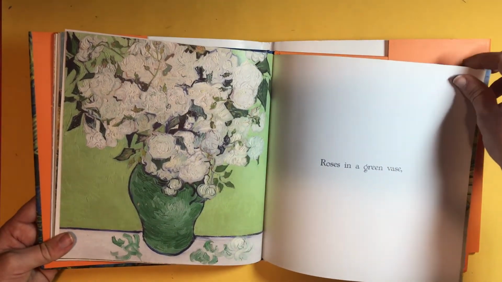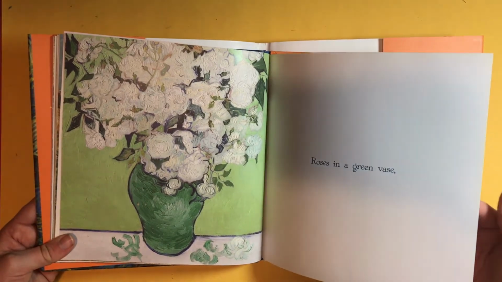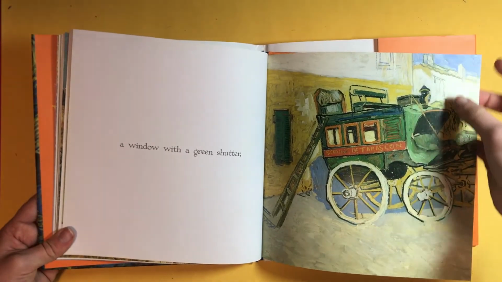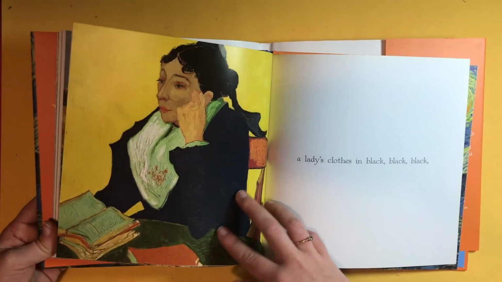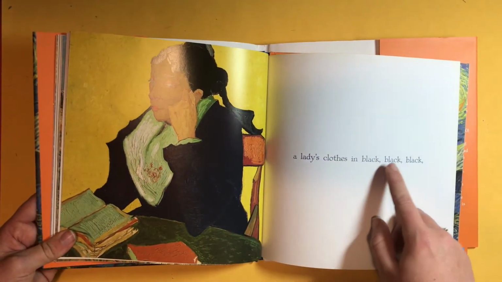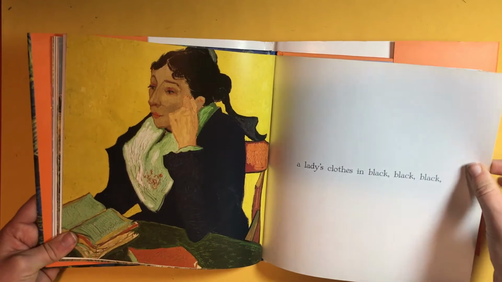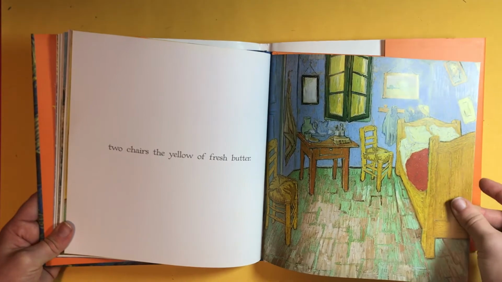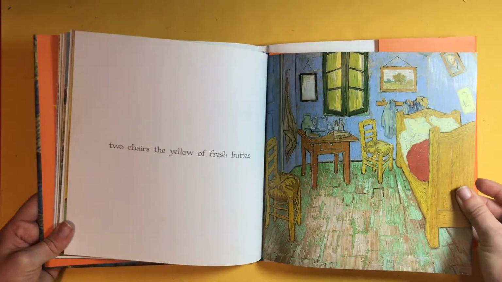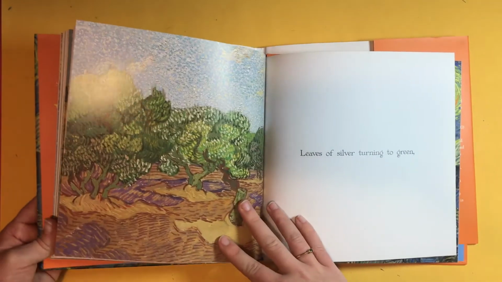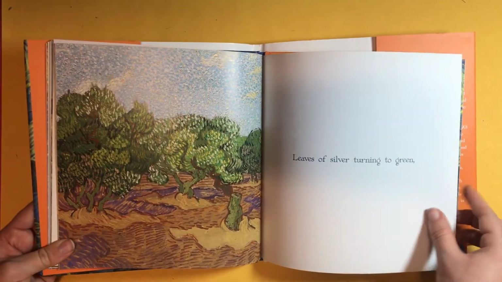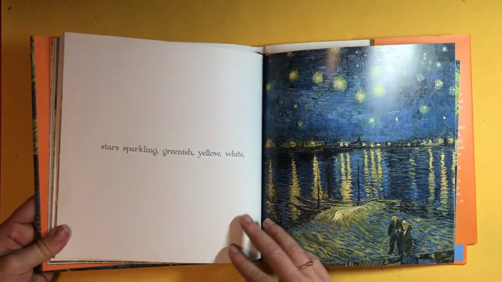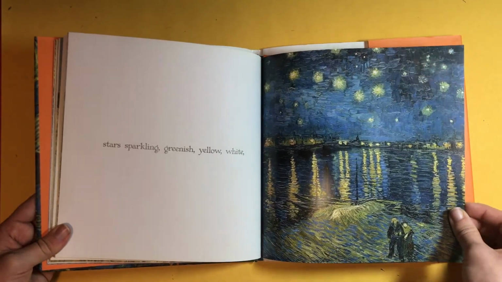Roses in a green vase. Some more flowers. A window with a green shutter. A lady's clothes in black, black, black. Two chairs, the yellow of fresh butter. That's how he painted his room in this picture. Leaves of silver turning to green. Stars sparkling, greenish, yellow, white.